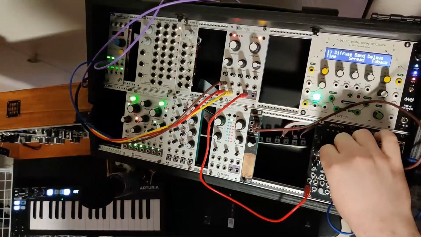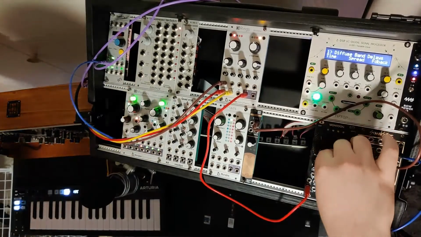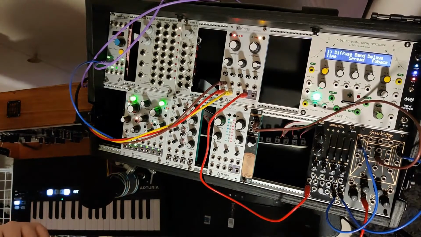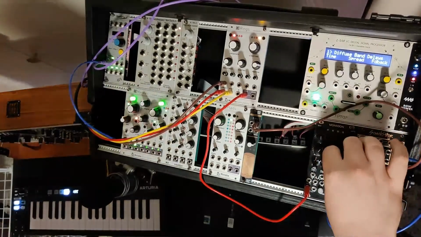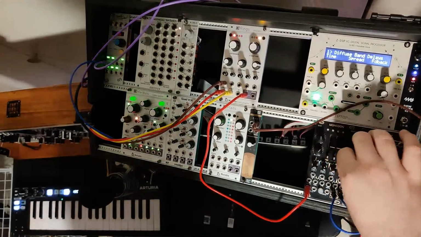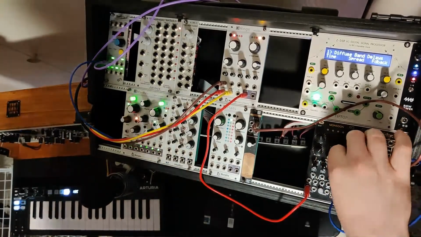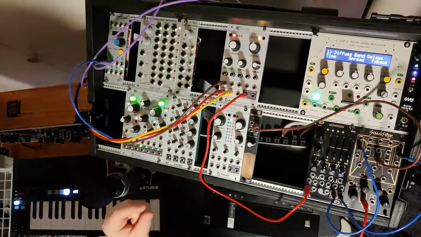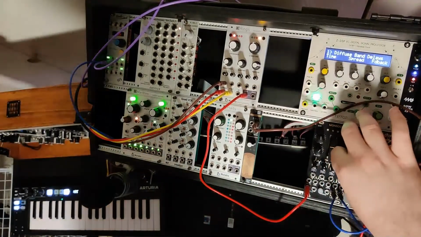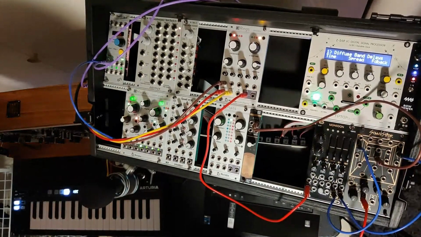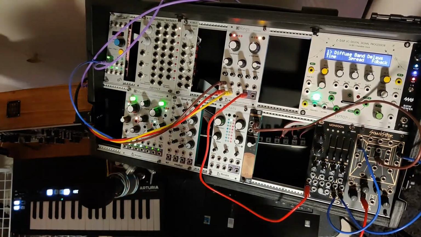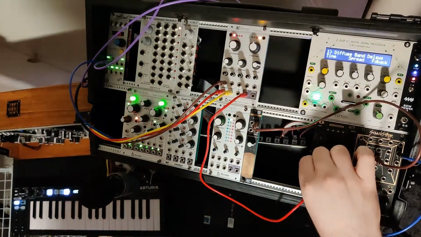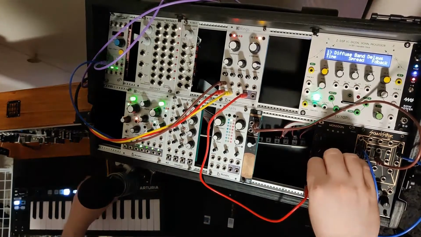Okay, so I am reading the beginning of the sample. I have the density maxed out. I have the size, I believe, as small as it can go. So it's just like a teeny tiny cut of the sound. And then the texture, I believe, is hard cut. So it's a tiny part and it's just chopped like with a knife. So let's see how that sounds. Let's start adding that in.